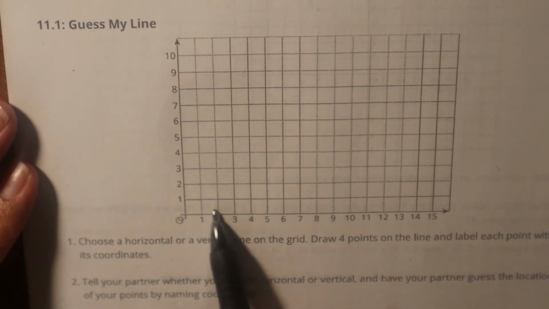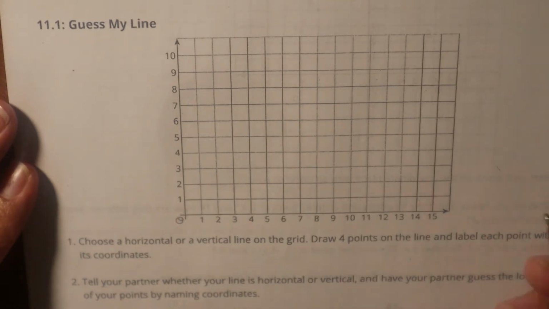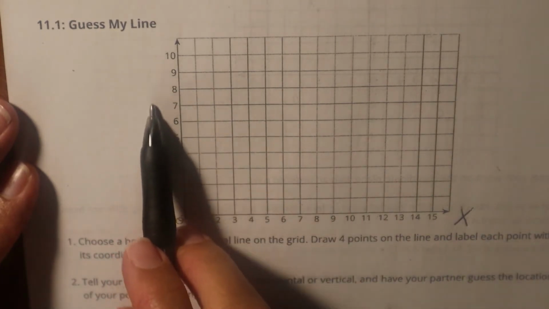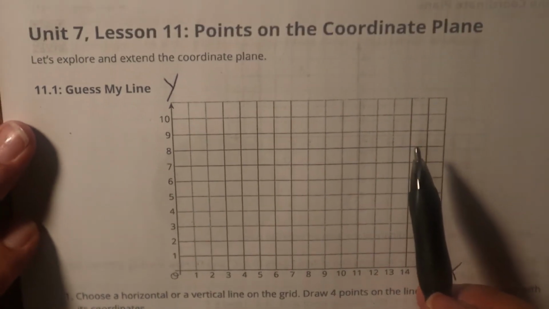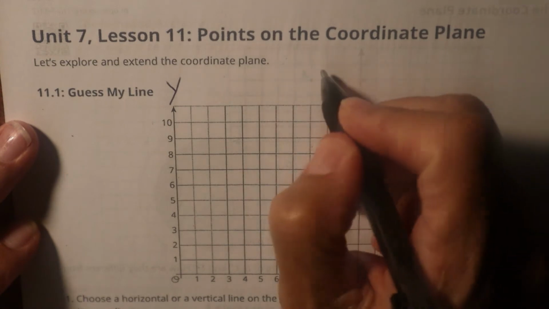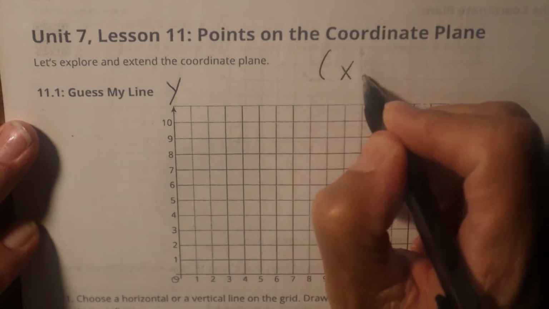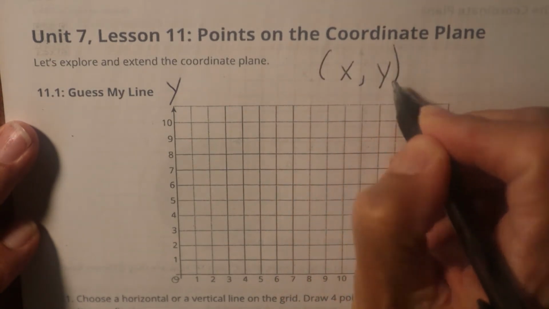Quick review: the horizontal axis is called the x-axis, and the vertical axis is always the y-axis. Another quick review: whenever we're talking about ordered pairs, it's always the x-coordinate followed by the y-coordinate.